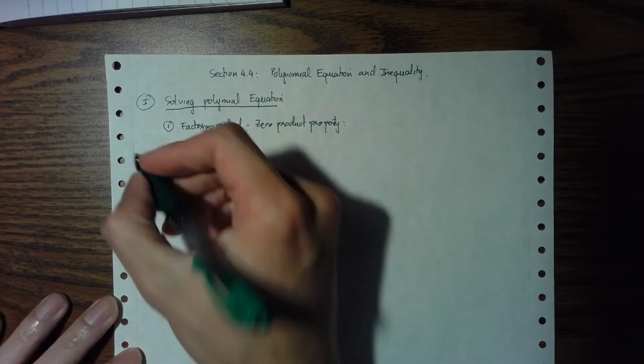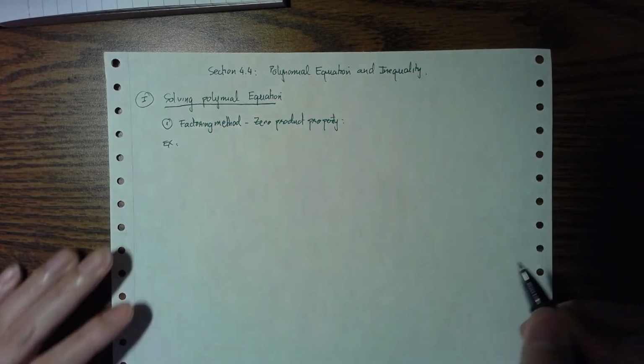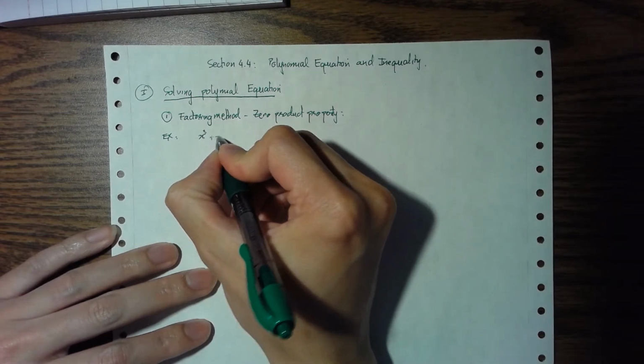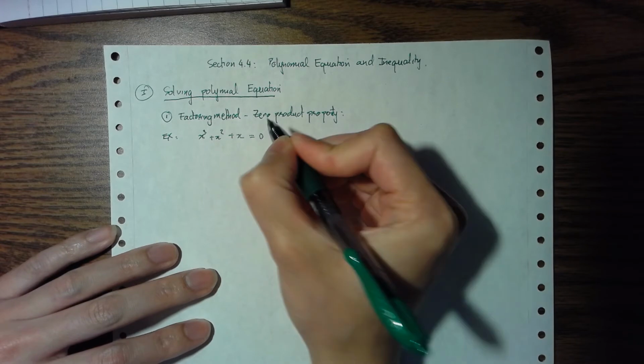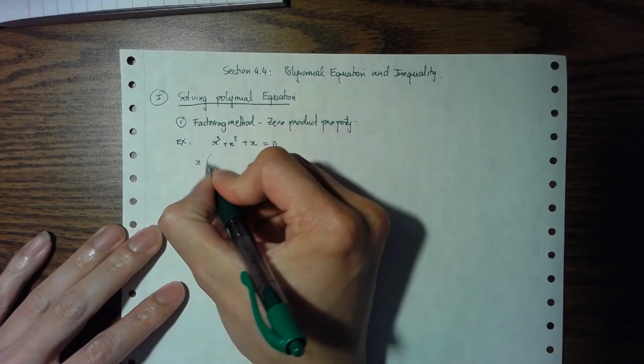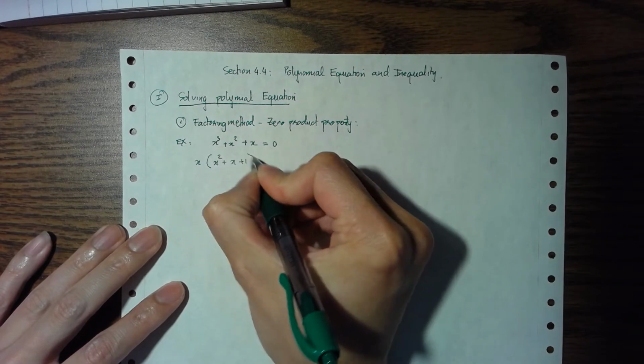All right, let's start with our first example, and this example is very easy. We have x to the third plus x squared plus x equals 0. This is a polynomial equation, a third degree polynomial. With the factoring method, we try to find the GCF. That's our priority. You see all three terms have an x, so the GCF must be x, right? So I factor x out, and I have x times the quantity x squared plus x plus 1 equals 0.